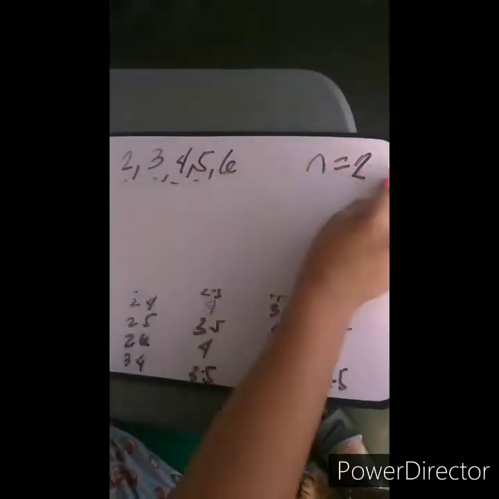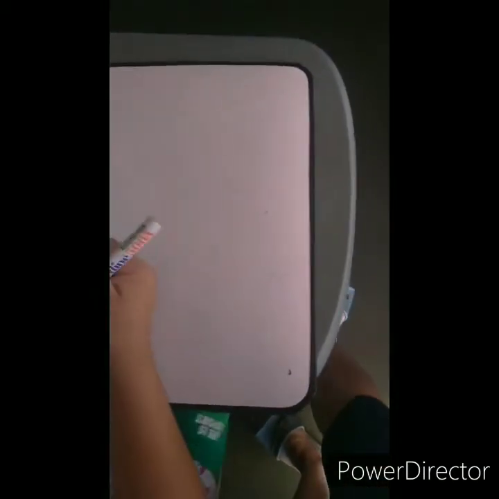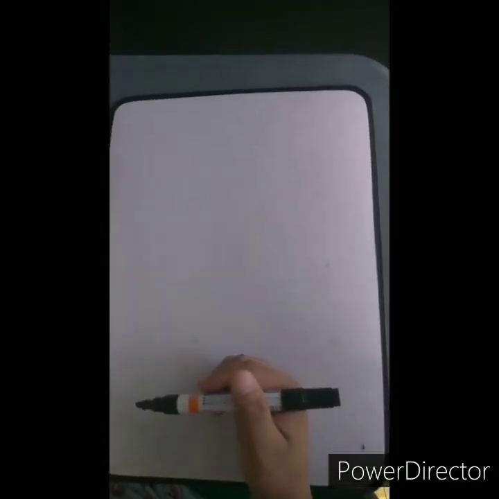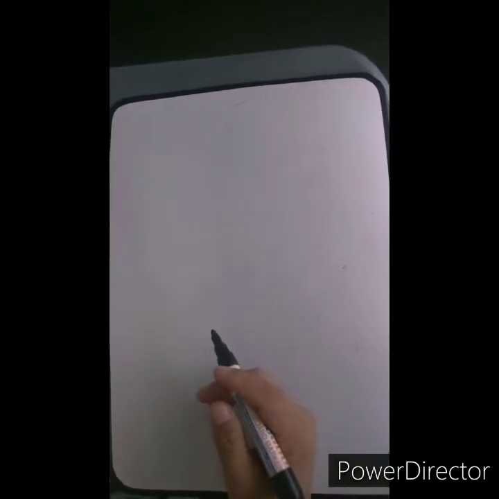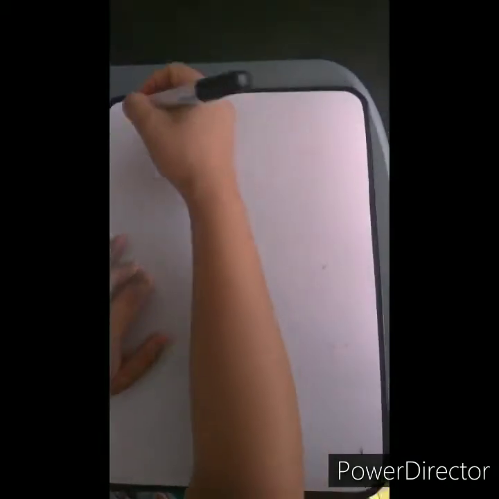So third step, let's go to the third step. For our third step, we are going to construct the frequency distribution. Take note of the word frequency. You are just going to count how many times they have a sample mean of a certain value. So what are the possible sample means?